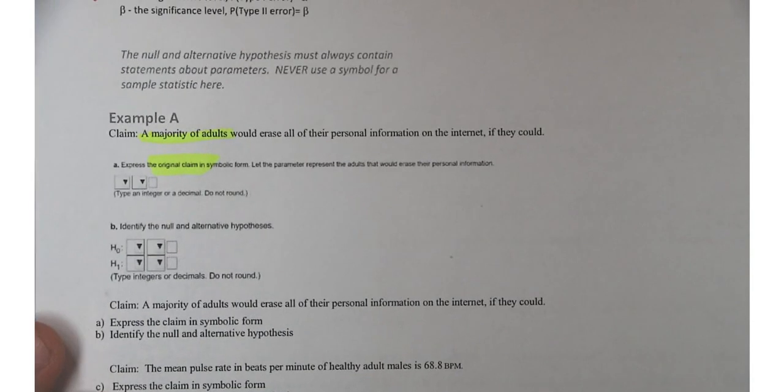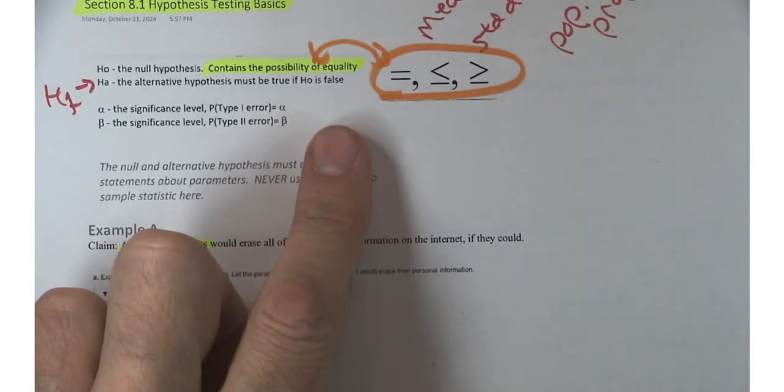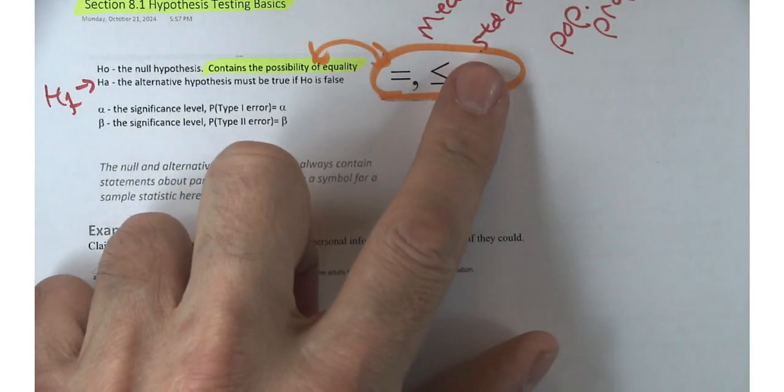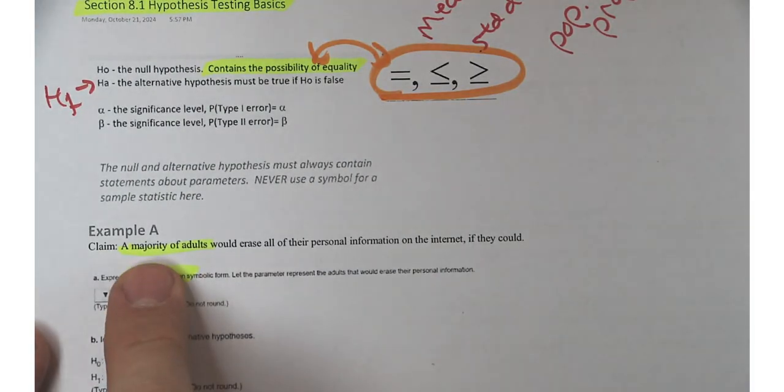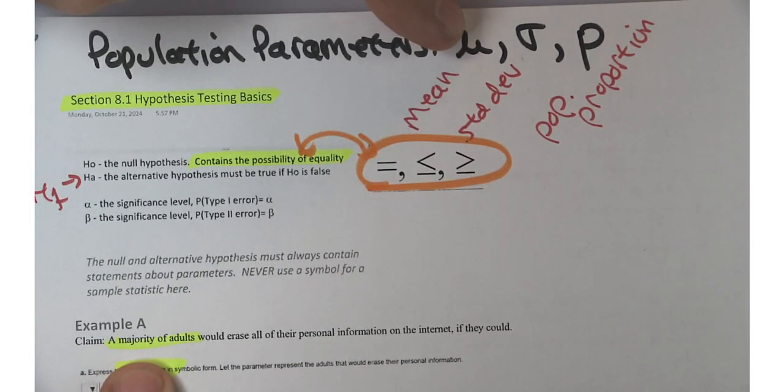First of all, we have to decide what claim or what parameter we're testing here. Now, does the majority of adults, does that sound like an average? Does that sound like a mu? Not really. Thank you, Sam. Does it sound like a standard deviation? Does it sound like a population proportion? Yeah, that one's sounding a little bit better. It sounds more to the point.